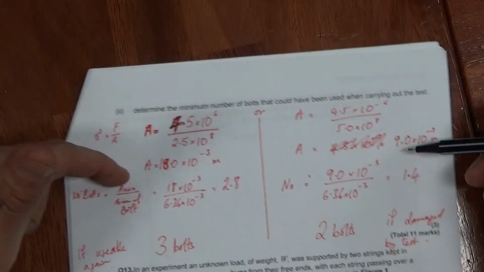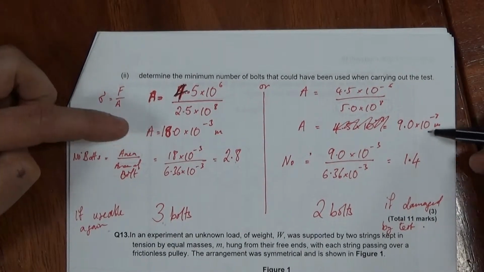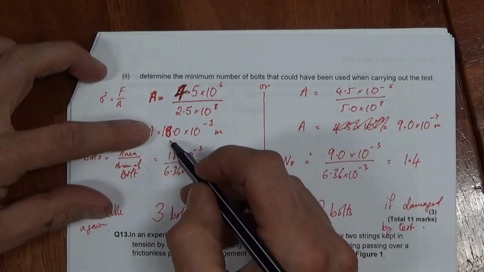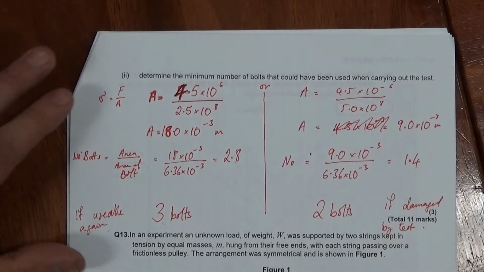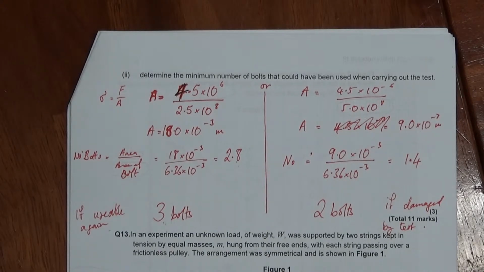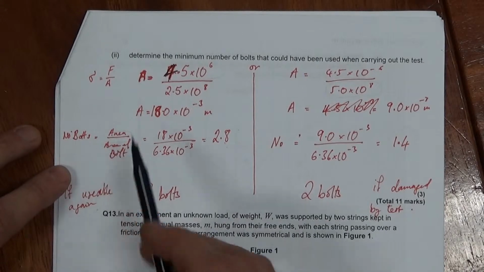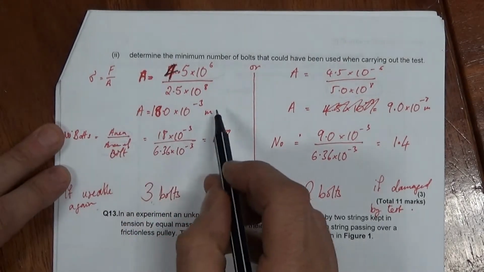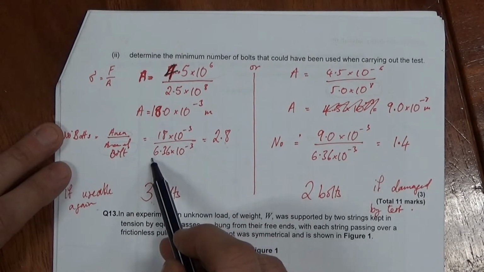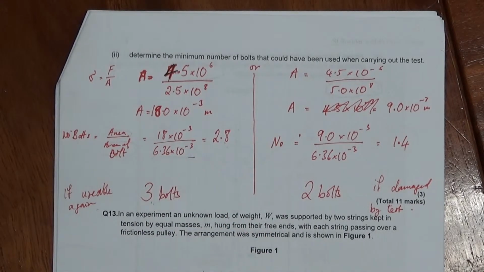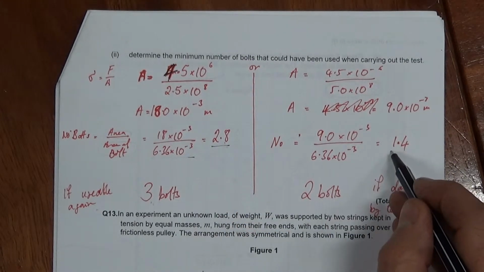Once we've got that, we calculate the minimum area of steel required to hold the rocket down, and that will come out to 18.0 times 10 to the minus 3 or 9 times 10 to the minus 3, depending on which of these two values you're using. Then the number of bolts will be the area we require divided by the area of a bolt, which we calculated in the last section. For one of them it comes out at 2.8 and the other at 1.4.